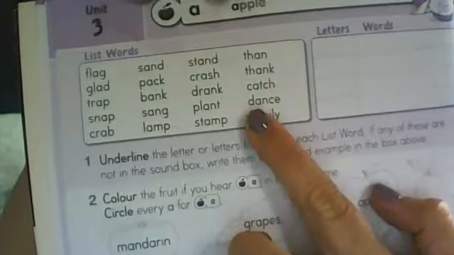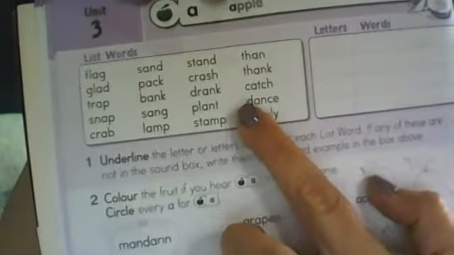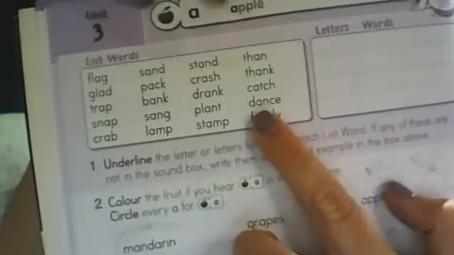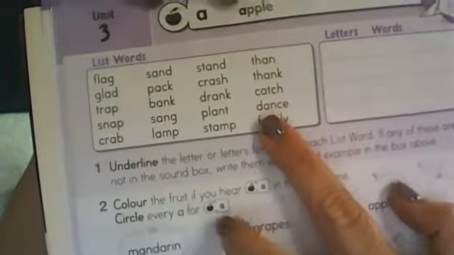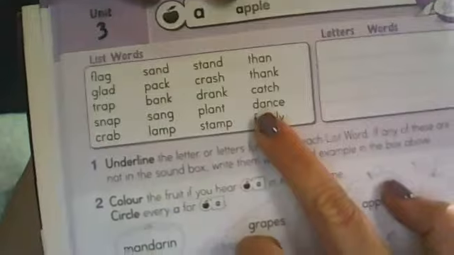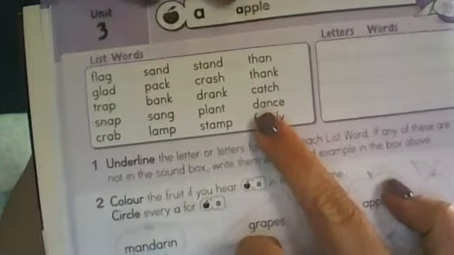The next word is dance. You're pointing and reading dance. Dance. I love to put on beautiful music and dance around my house. Dance.